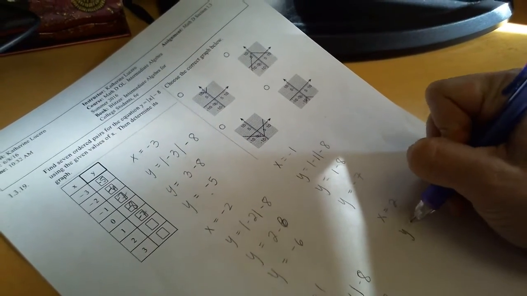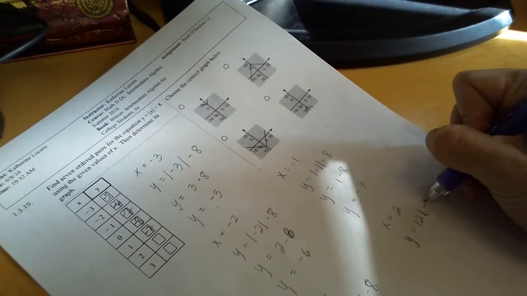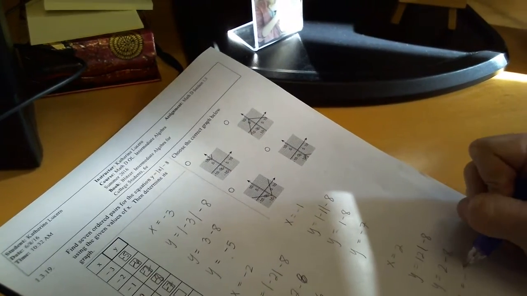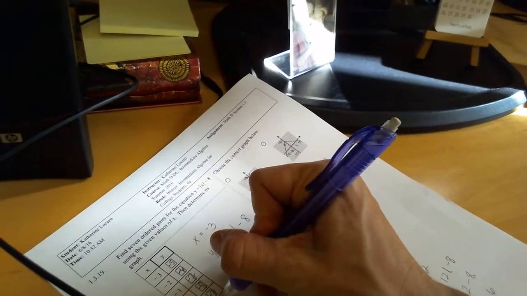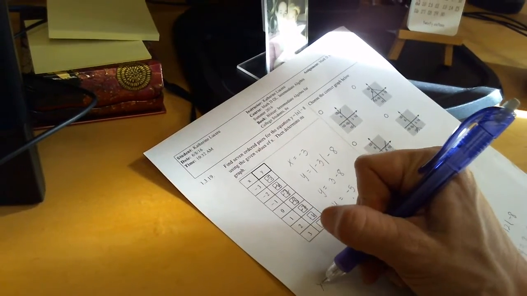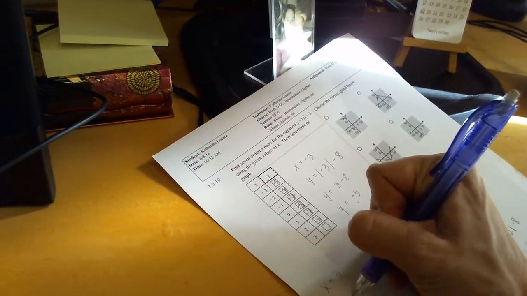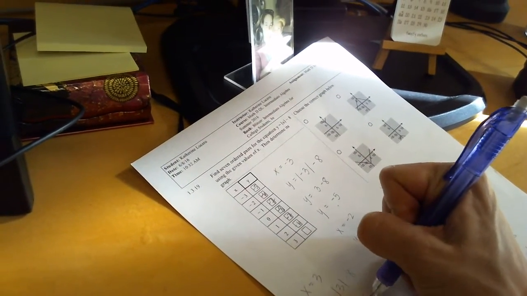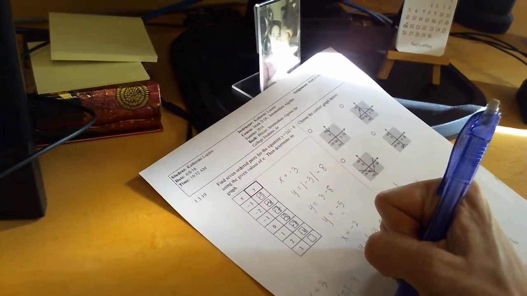So we plug in -7 when x equals 2. Y equals the absolute value of 2 minus 8. So y would be equal to 2 minus 8. Y would be -6. So I plug -6 into my table, and our last one, we'll put it up here. I've used up this whole piece of paper. X equals 3, so then y would be the absolute value of 3 minus 8. Y would be equal to 3 minus 8, or y would be -5.